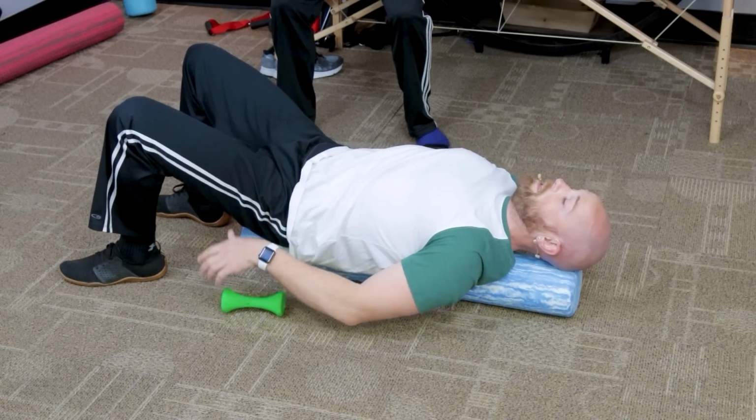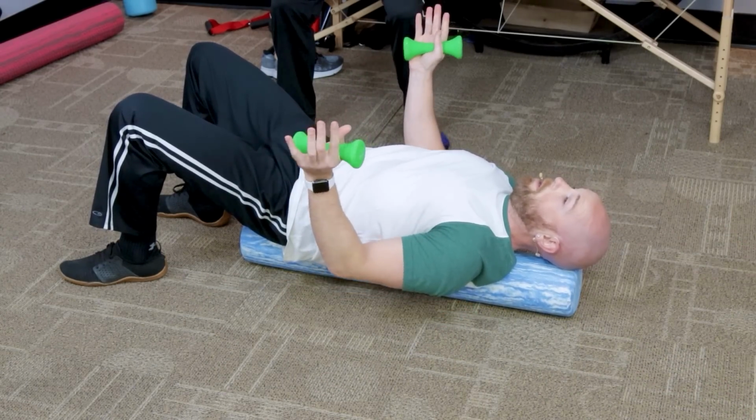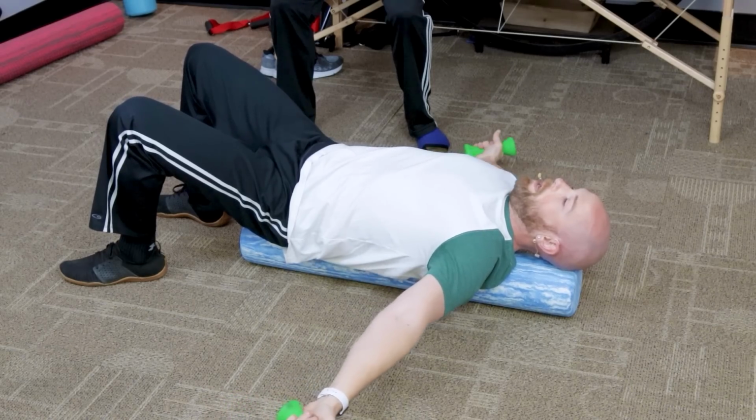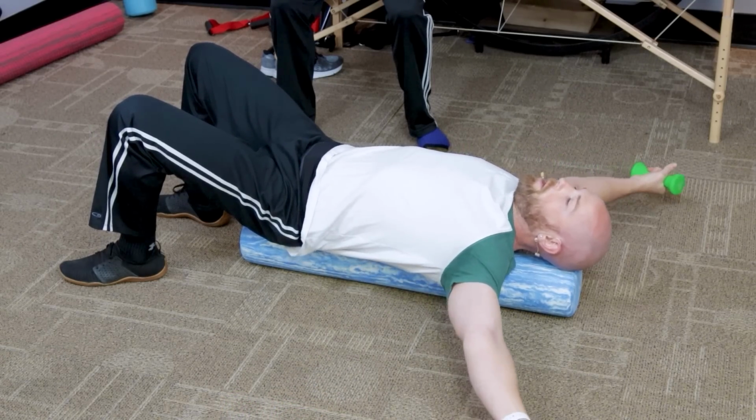If you find this easy to do, you can actually grab dumbbells. Same thing, palms up, and you kind of hover above the ground, bringing it up.